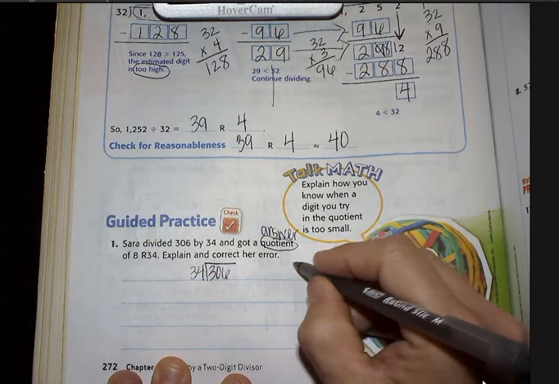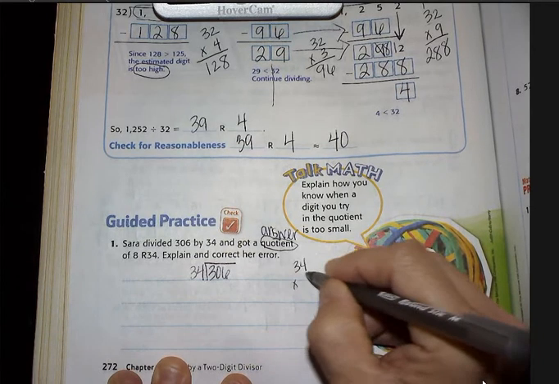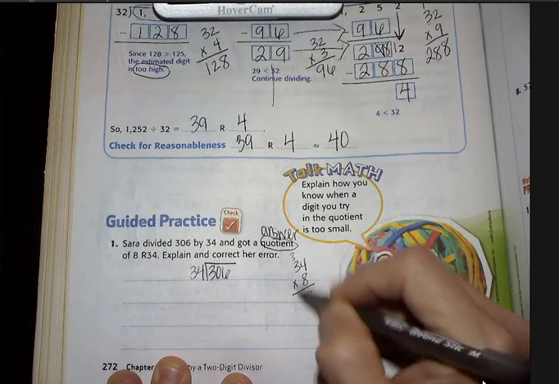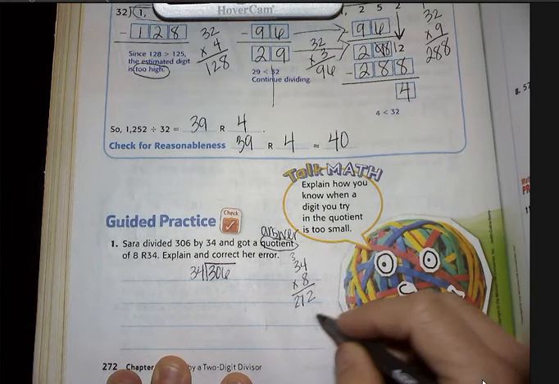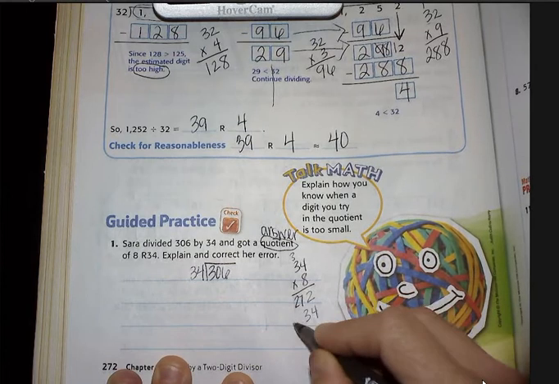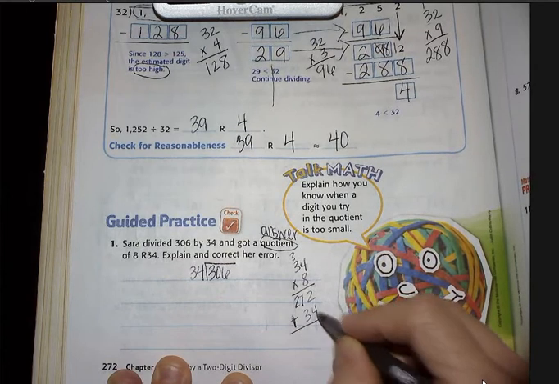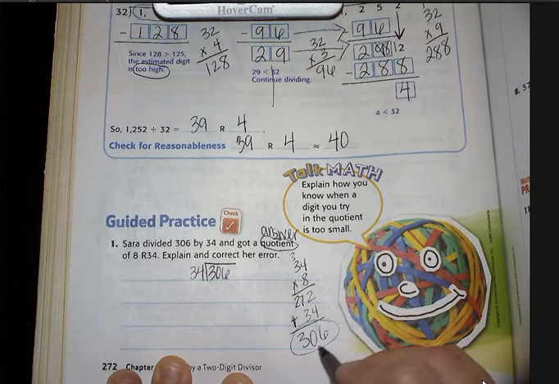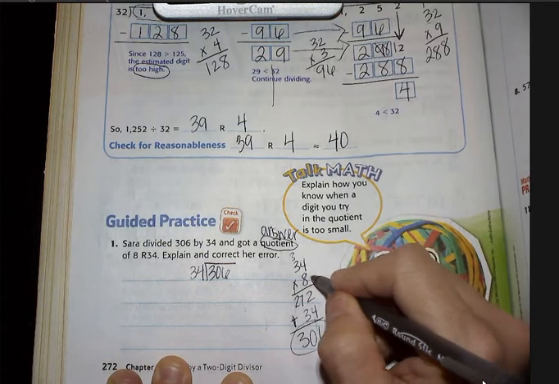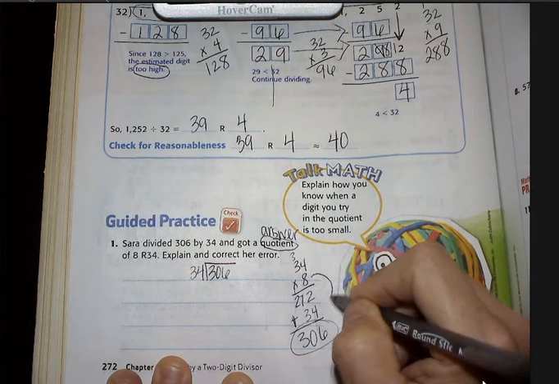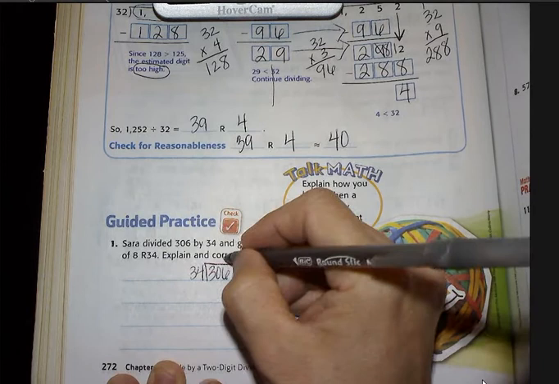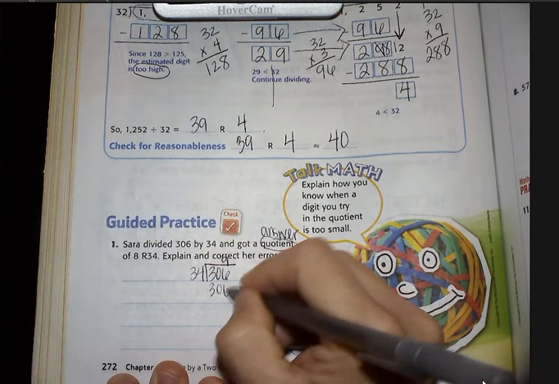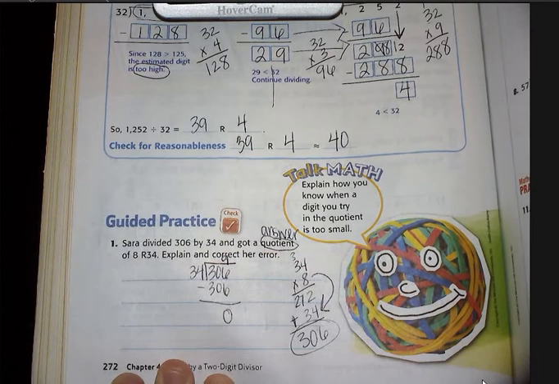So she got 8 remainder 34. So let's do 34 times 8. 32, 24, 25, 26, 27. It was 270, and she has 34 left over. So if we add that 34 in, let's see, 6. Oh my goodness, you guys, it's exactly. So it's not 8 times. That's not 8 groups of 34. We had to add 1, so it's 9. So we do our math here. 9 times 34 is 306. We subtract, and we get a remainder of 0.